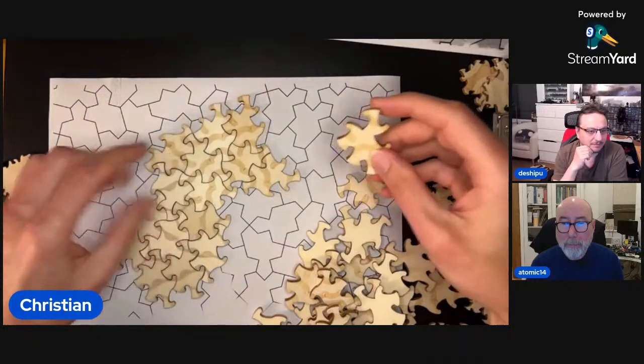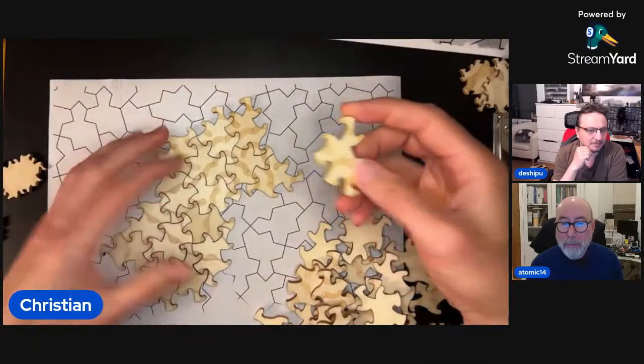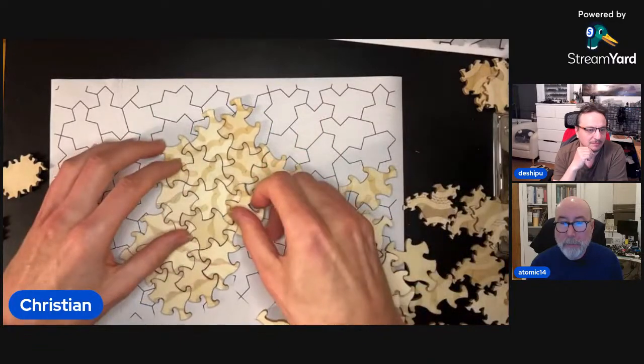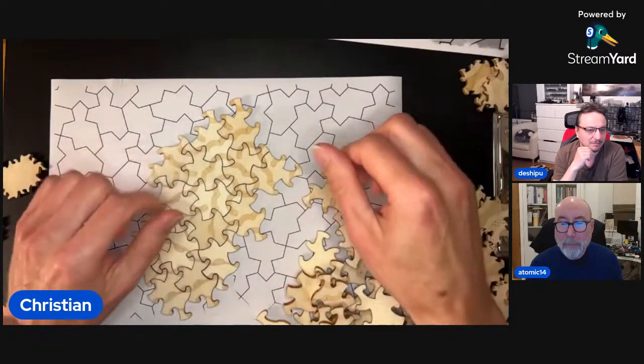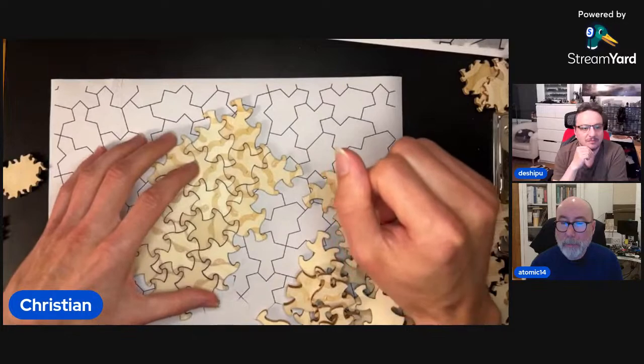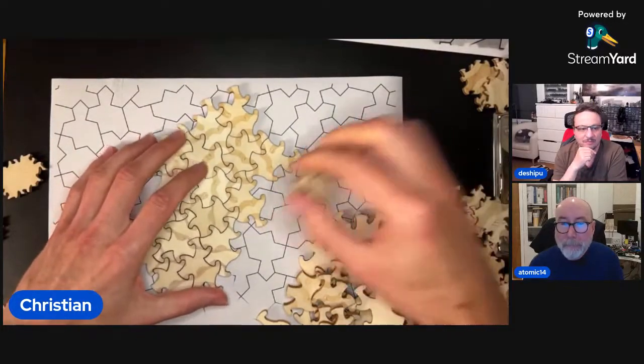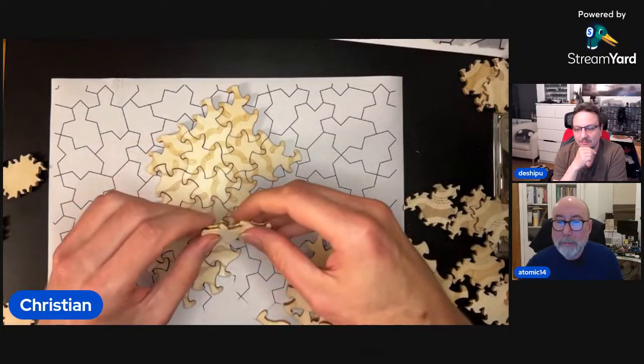So I started liking this pattern, this shape of tile. It seems like the difficulty was just right. It's more difficult than the Penrose puzzle to assemble, but it's less difficult than the hat and cluster tiles I had before.